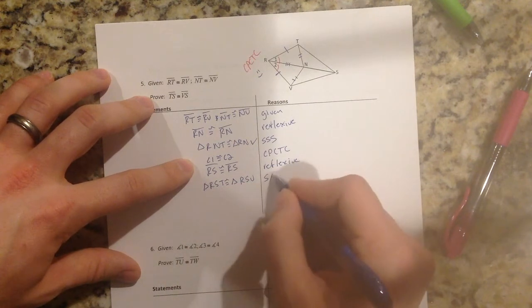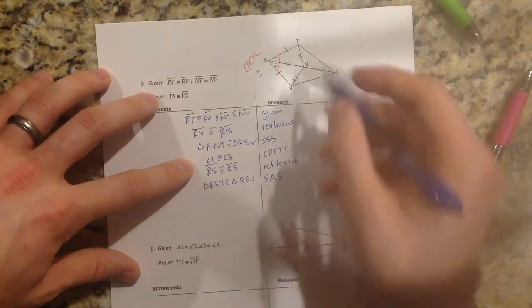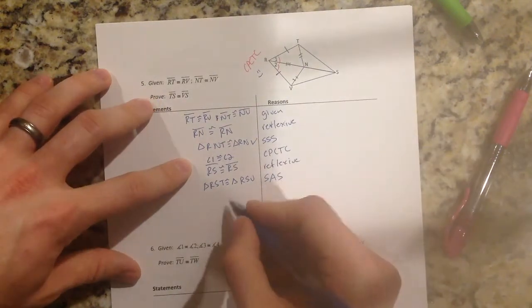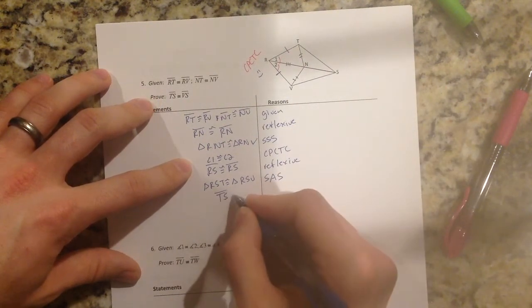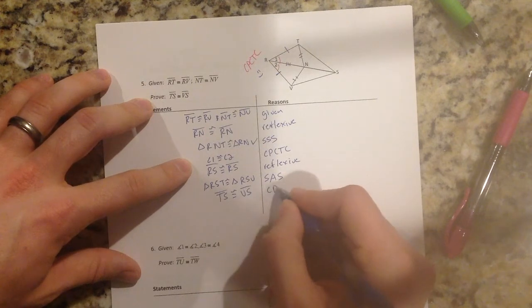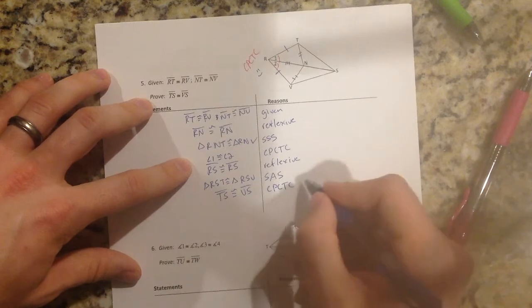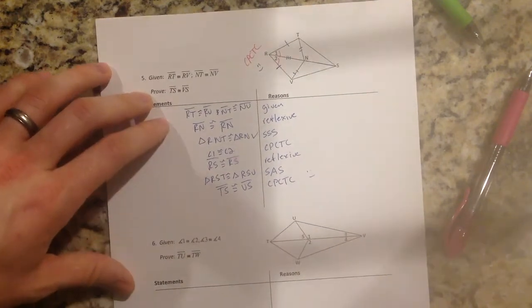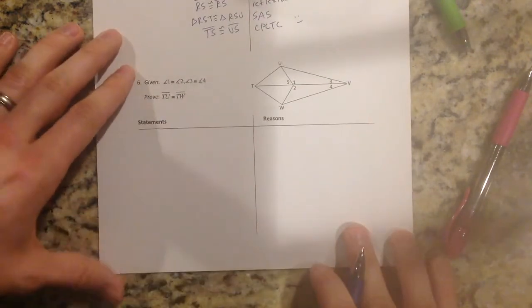So RST is congruent to RSV. And that's going to be angle side. Now I got my two big ones congruent, and I can CPCTC the side that I wanted in the first place. So TS is congruent to VS, CPCTC. Cha-cha. Alright. Next one.